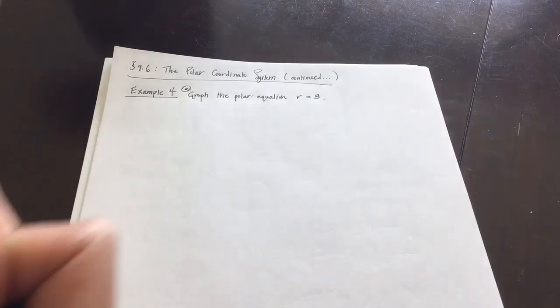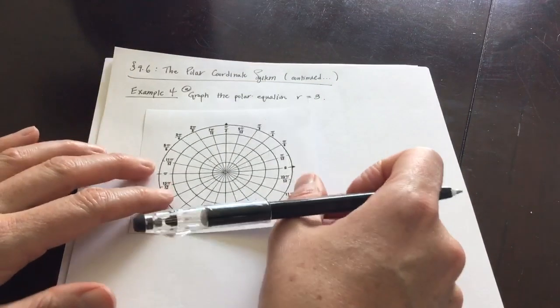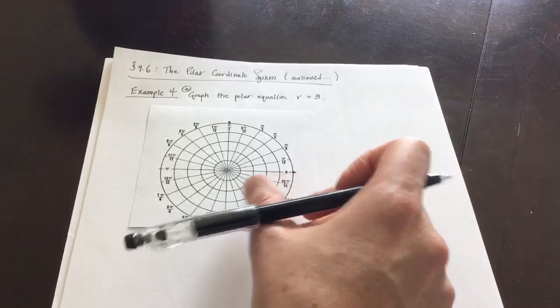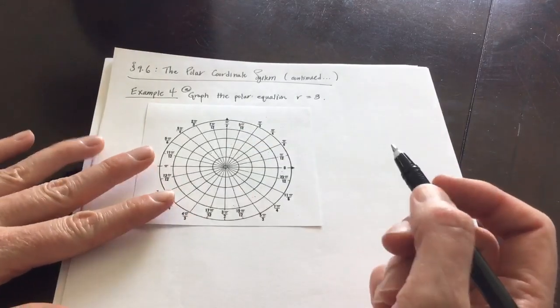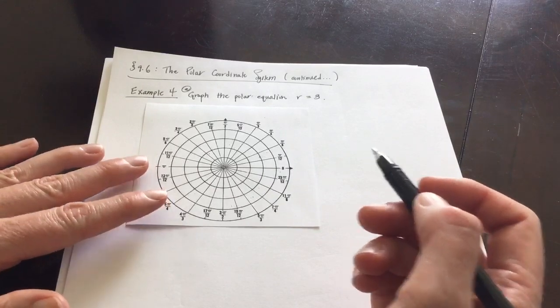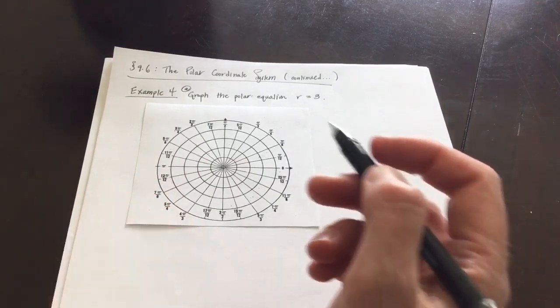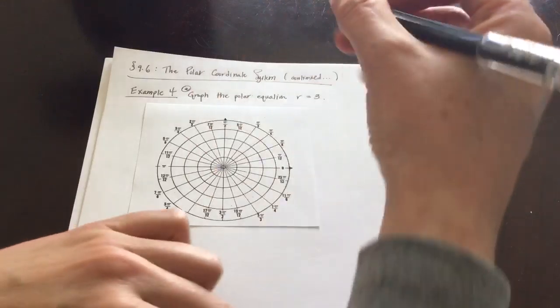This would be something super easy to do with just hand drawing some polar graph paper. I will make sure though that everybody has access to this polar graph paper that I like real well. It's kind of nice just to have it pre-done, and then you could just paste it into your notes.